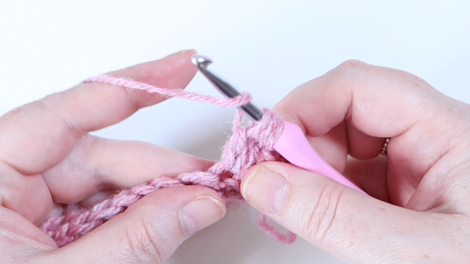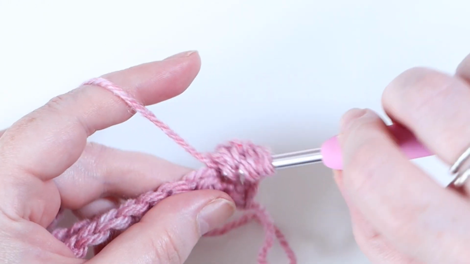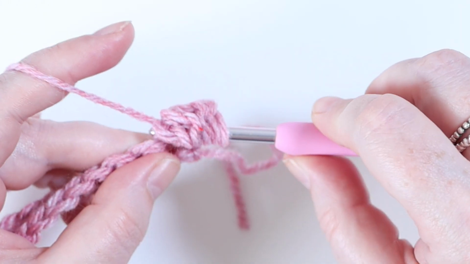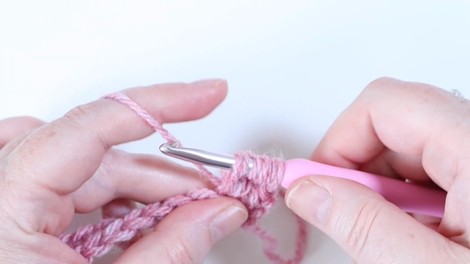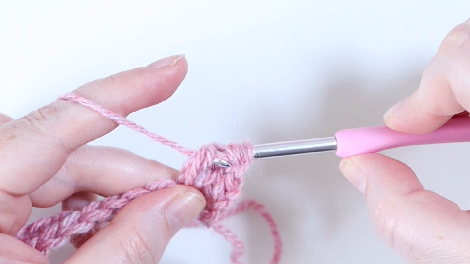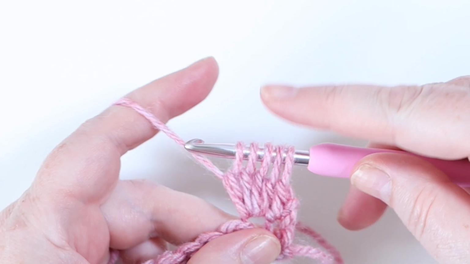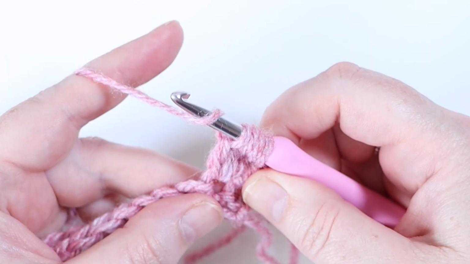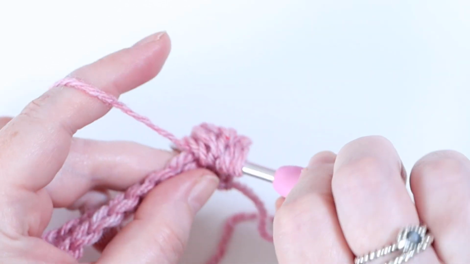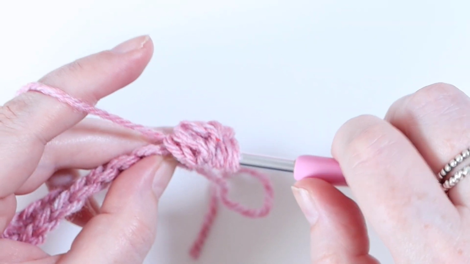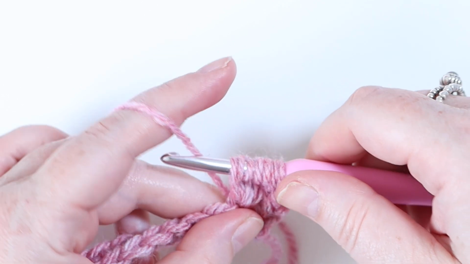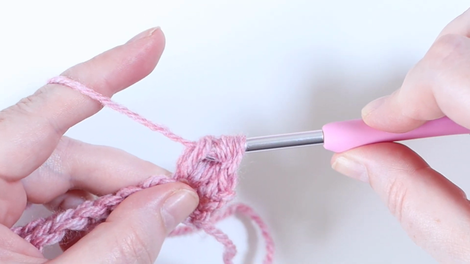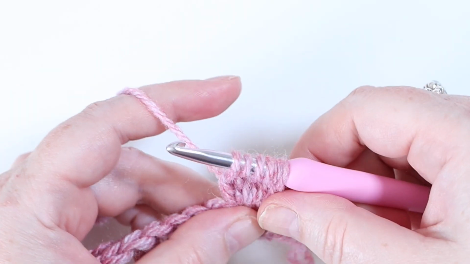So for my fourth, I'm going to yarn over, insert my hook back into that stitch, pull up a loop, yarn over and pull through the first 2. So I've got 5 loops on my hook. And for my fifth and final one, I'm going to yarn over, go back into that same stitch, yarn over and pull up a loop, yarn over and pull through the first 2 strands of yarn on the hook.